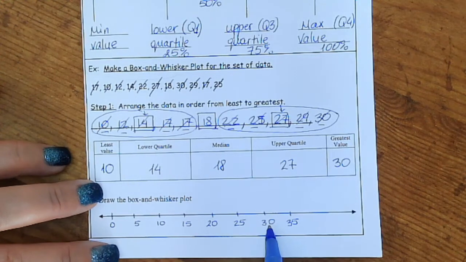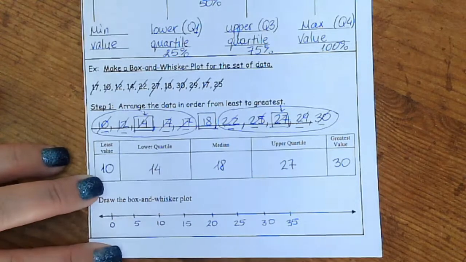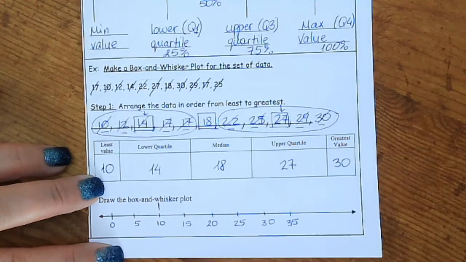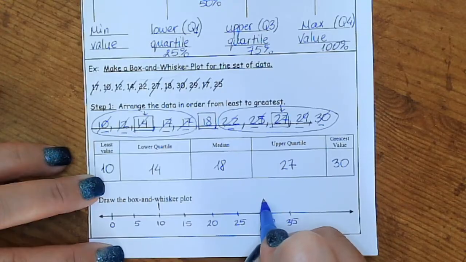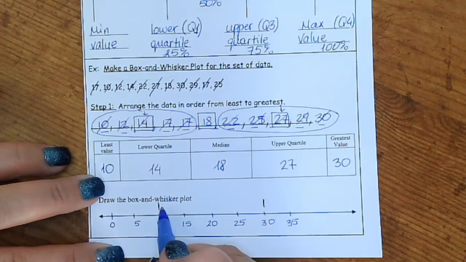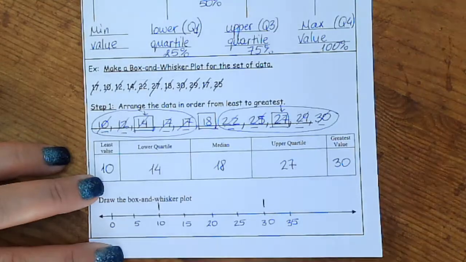Based on this scale, we're going to draw the box and whisker plot. So the least value is 10. I'll just put a little mark like this on 10. The highest value is 30. I always like to start with the least and highest value. That way I know that my box is going to be within this range from 10 to 30.